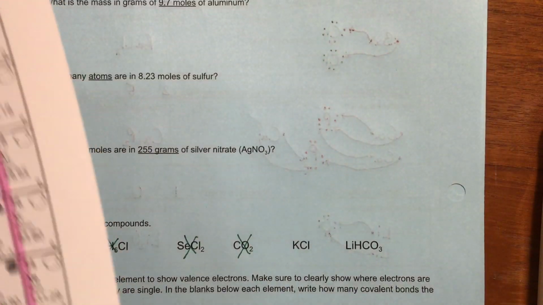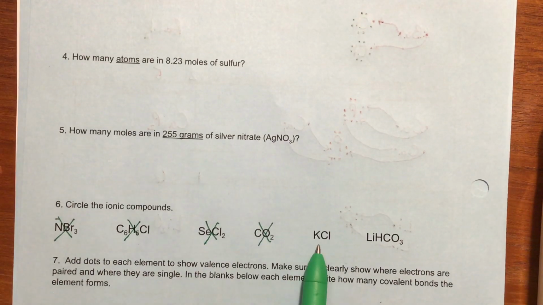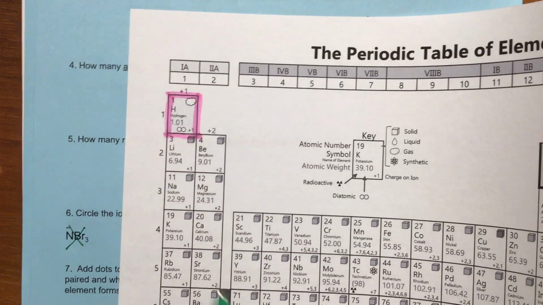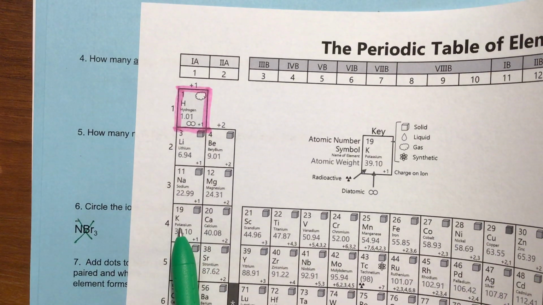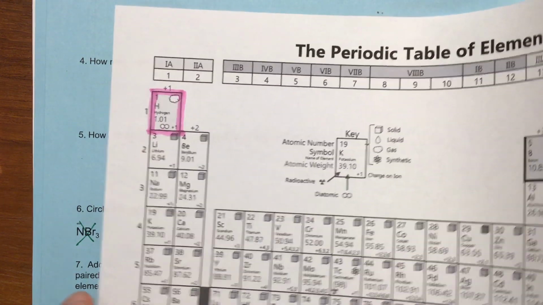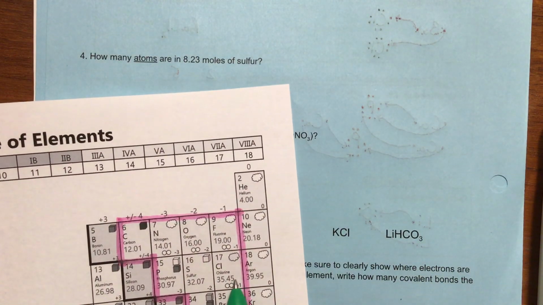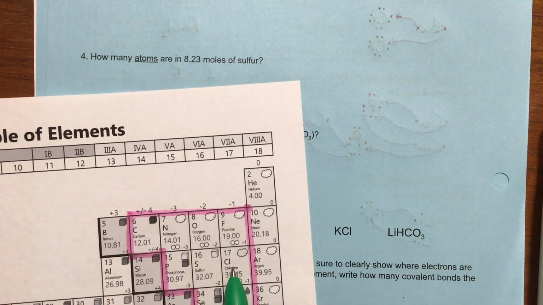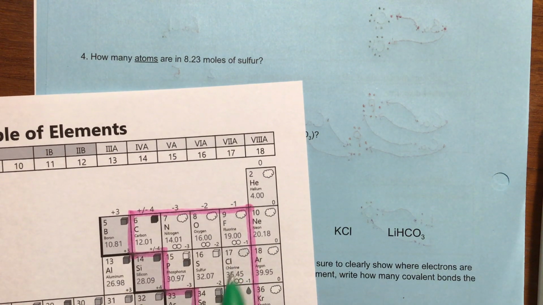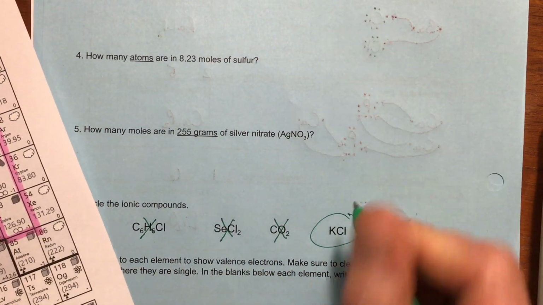All right, now it looks like we're getting into some metals here. Potassium. Potassium is way over here on the left side of the periodic table with 1 valence electron. But the important thing is it is a metal. So if the compound has a metal in it for us, then it is going to be ionic. Chlorine is a nonmetal. We've seen that before. But because the compound has potassium in it, which is a metal, we're going to circle it.